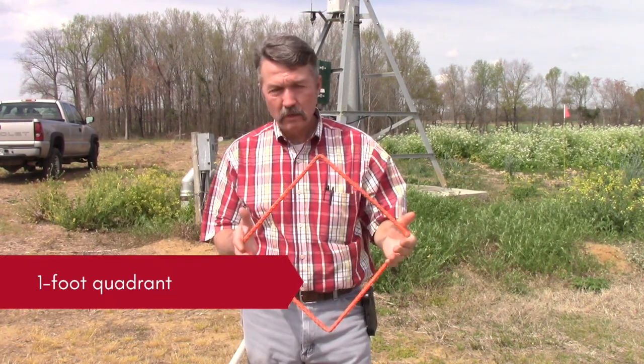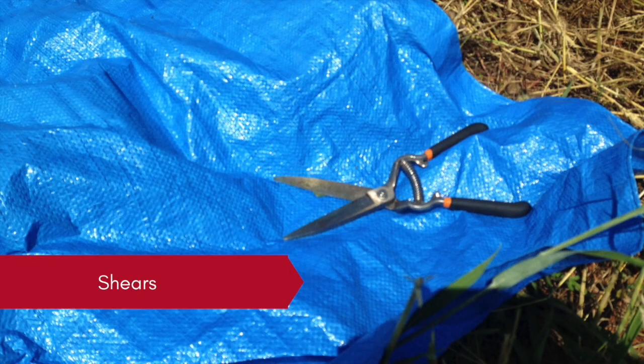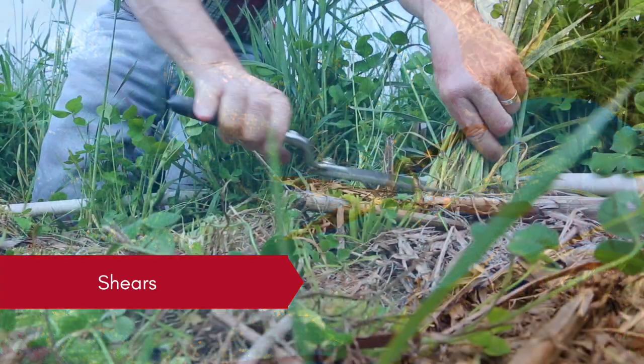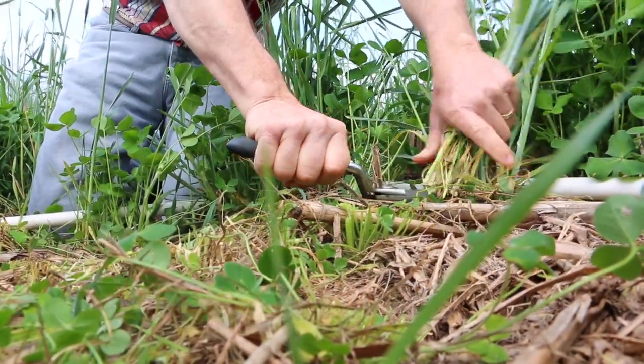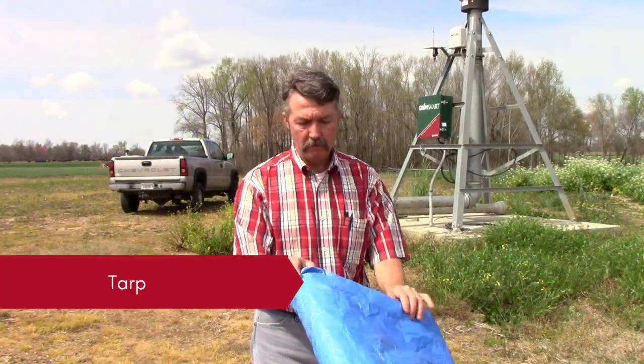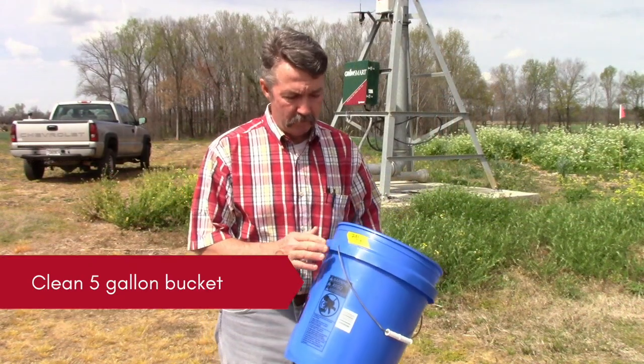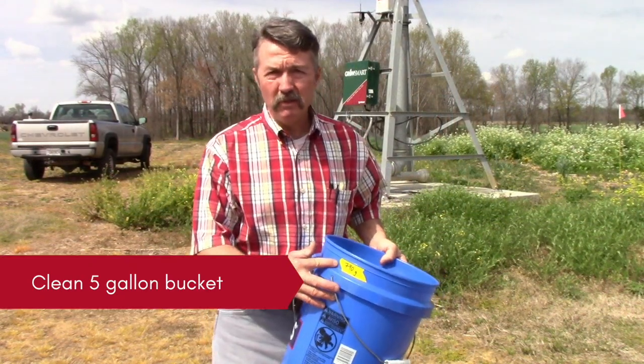Small cover crops, like clovers, can be sampled with a 1x1 foot quadrant. Depending on the size and thickness of your cover crop, scissors, shears, or clippers may work the best to clip the cover crop at ground level. You will need a clean tarp, a 5-gallon bucket, or some other container to collect your samples.